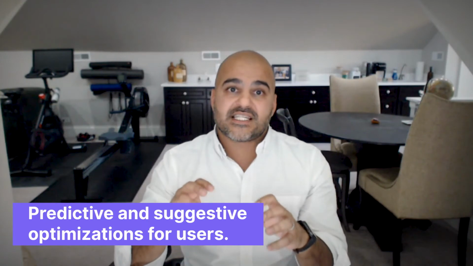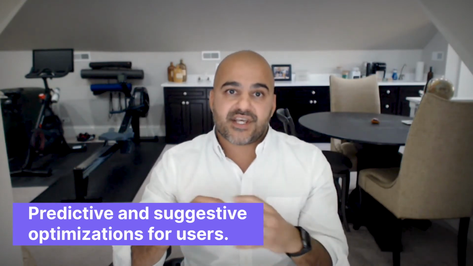Perhaps we can package it up or create an automation where it's going to come out in a slightly different way that's more geared towards the user as opposed to the way that the ISV created the application for the entire world to use. And ultimately, with this data acquisition and this AI around the self-writing automations, we're going to focus on truly creating predictive and suggestive optimizations for that user.